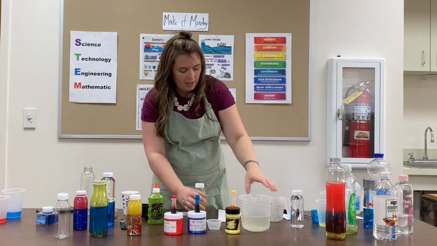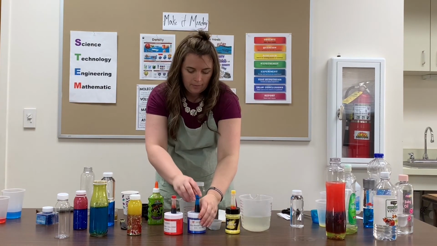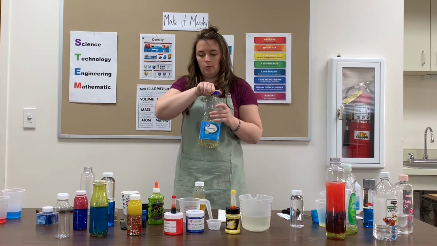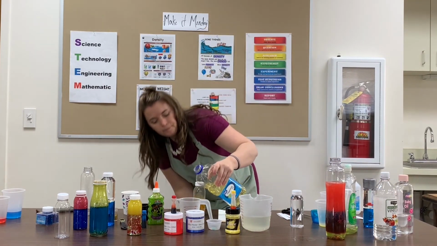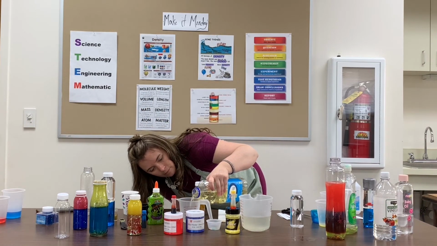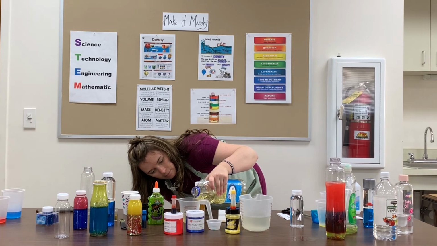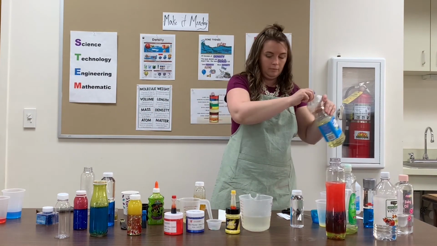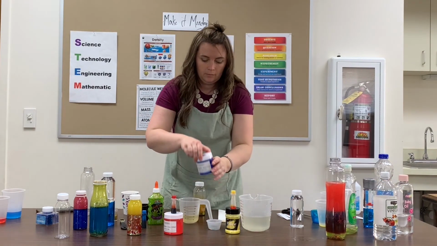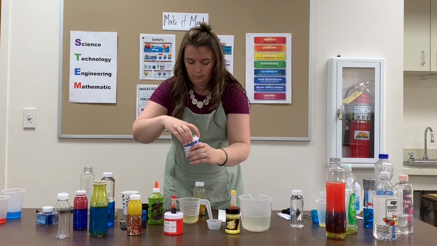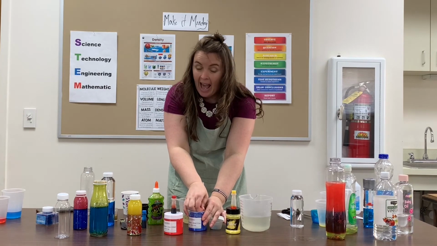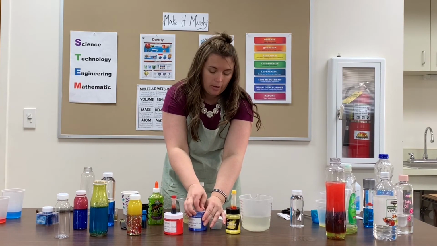Okay, and then in another cup, I'm going to pour in 4 ounces of vegetable oil. Okay, your little baggie is about like a quarter of a teaspoon worth of powder.